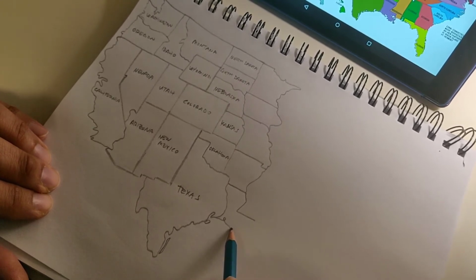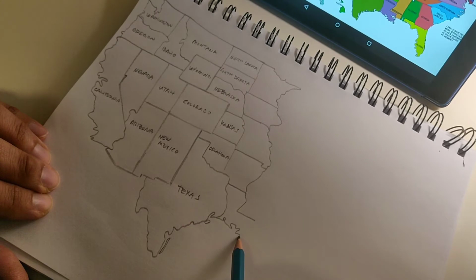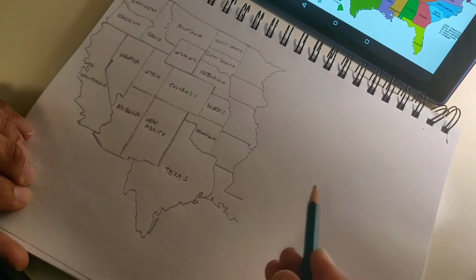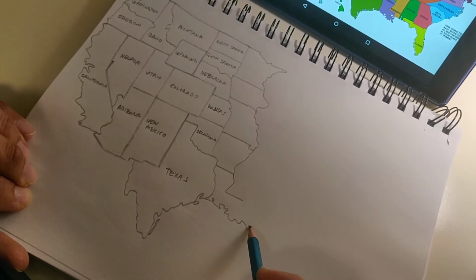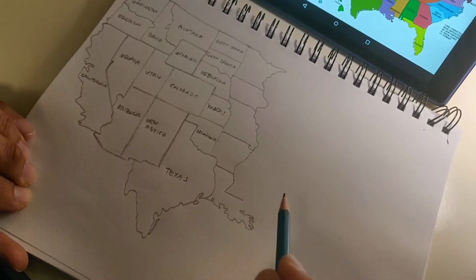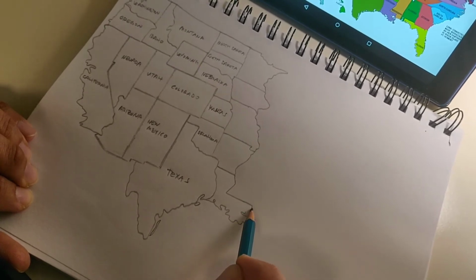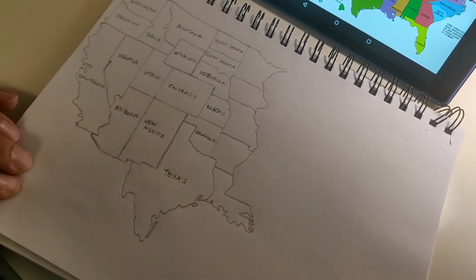So just watch what I do here. It just has a bunch of wild shapes for Louisiana. I can't really explain the shape, so just try to follow along best you can. Okay, and then we'll bring this out here. Okay, let me show you that here.